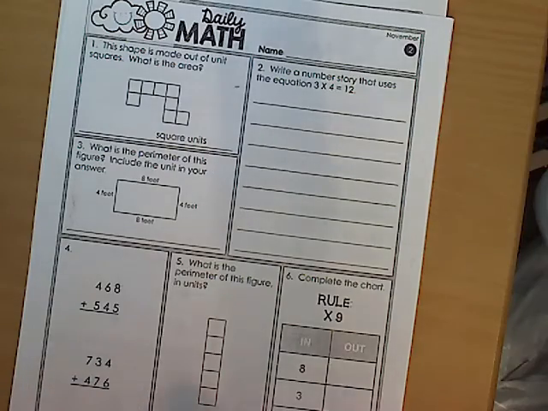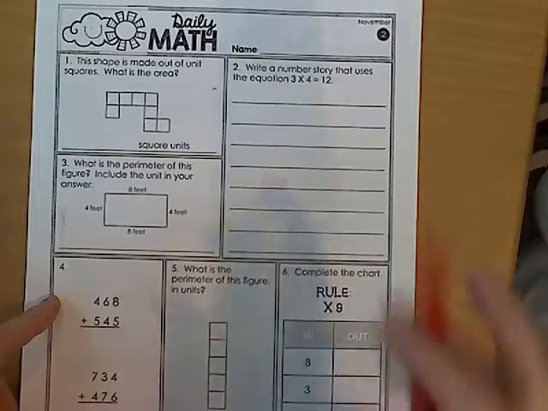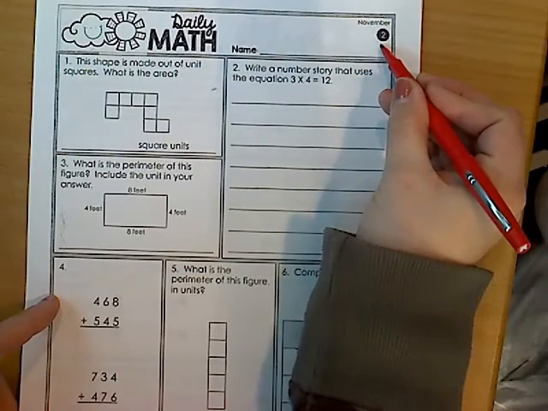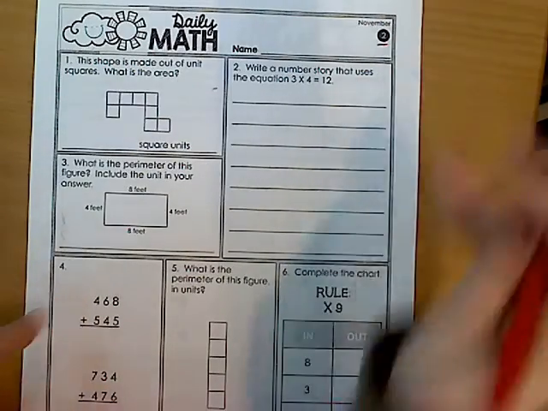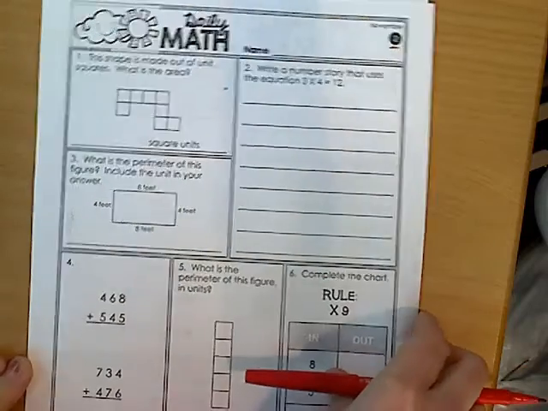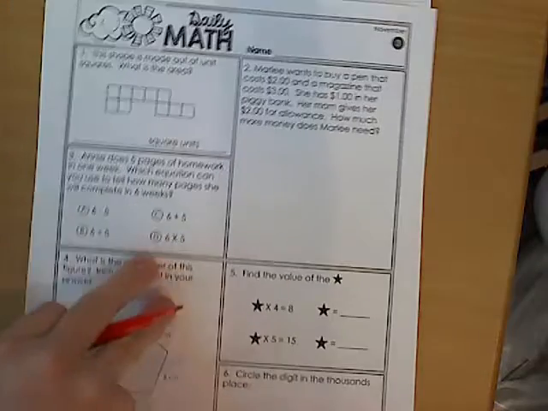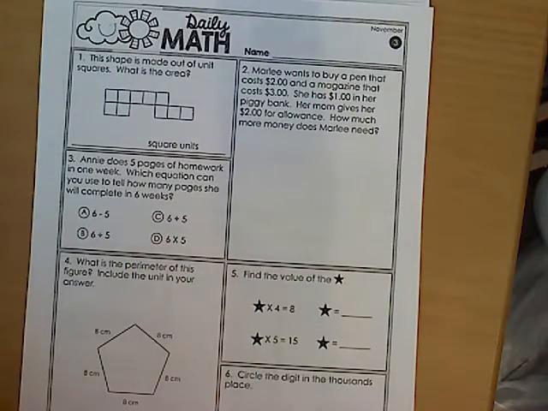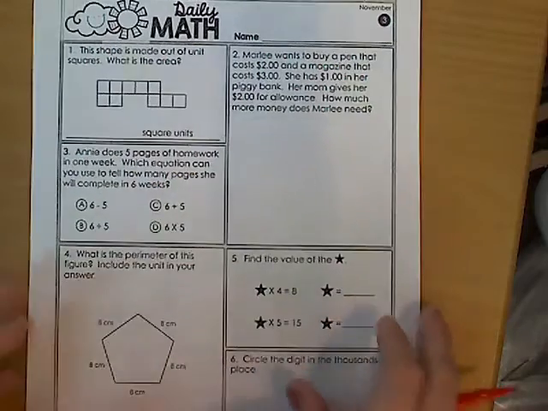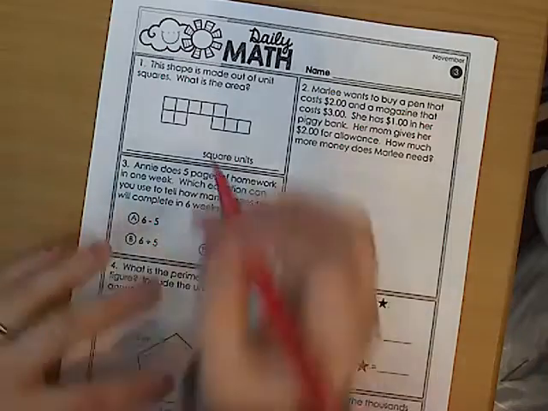Today in math, you have your daily math packet out. You should have already done day 2, so you need to be on day 3. Starting out, you need to find the square unit in number 1.